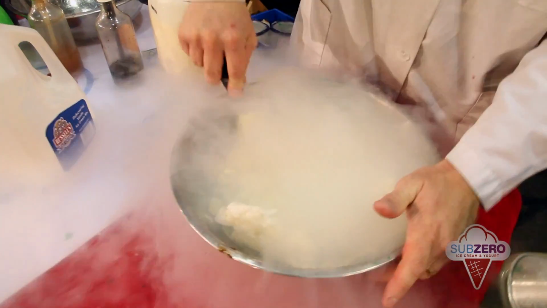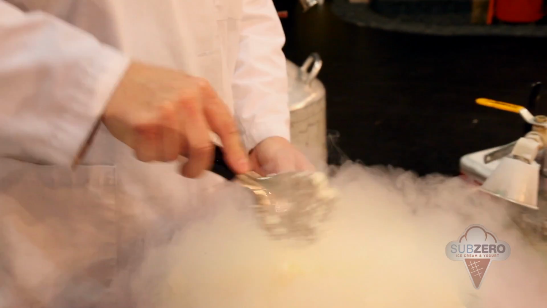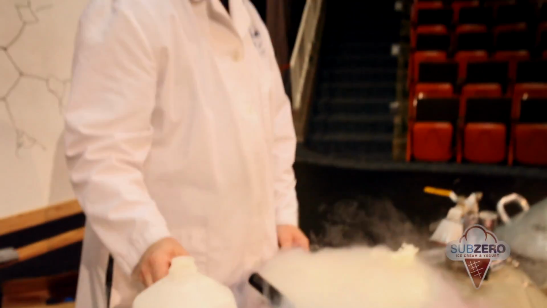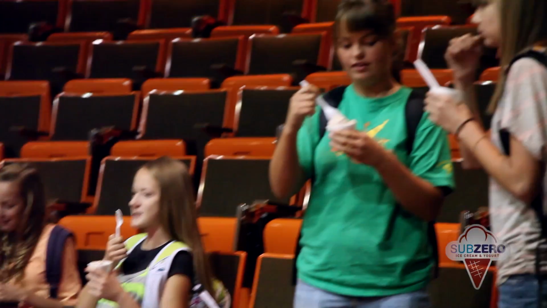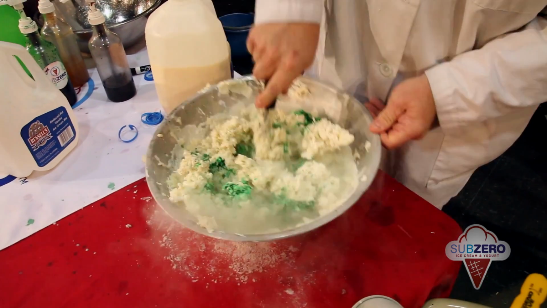Because what happens is we freeze it this quickly. Not only do you get customization, you get a very fine water crystal product. And when we freeze it this way, the ice crystals get smaller than 8 microns. So that entire half gallon is completely frozen that fast. And that's what makes our ice cream. It makes it so that we can make the customization that you get with Sub-Zero.